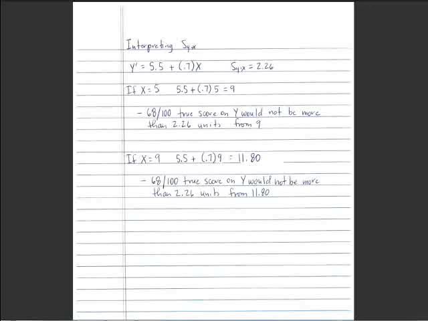When we were calculating beta naught and beta 1, I gave you two x's to plug into the prediction equation, so we're visiting those again. Our prediction for x equal 5 is that y prime will equal 9.